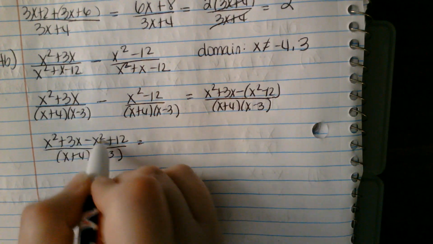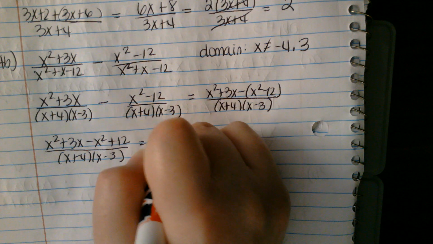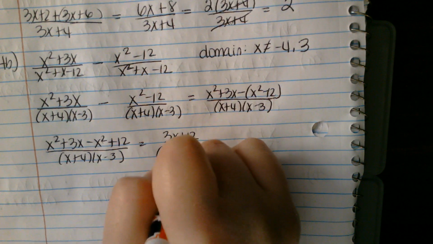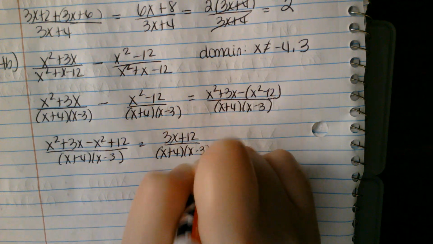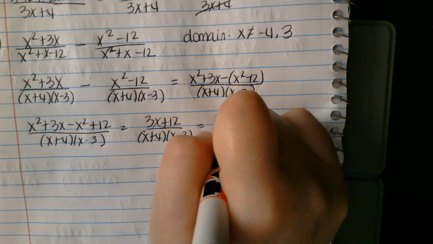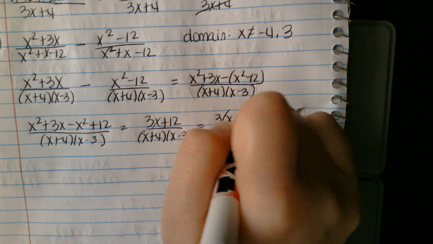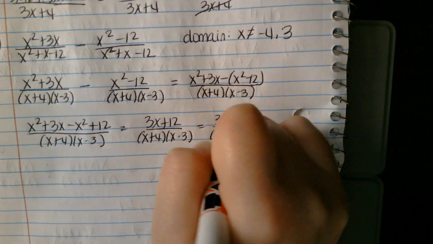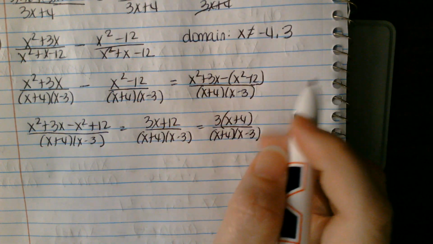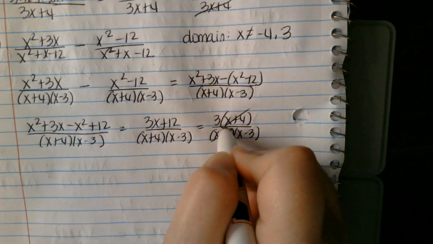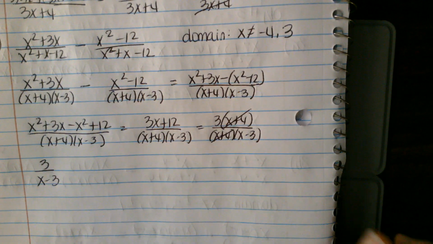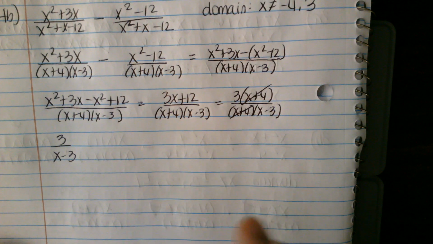Combining like terms, x squared minus x squared is 0, so we just have 3x plus 12 over x plus 4 times x minus 3. Now the numerator can be factored, so we can factor out a 3, giving 3 times x plus 4 over x plus 4 times x minus 3. We have a common factor here, so x plus 4 cancels, and we're left with just 3 over x minus 3 as the solution to that subtraction.